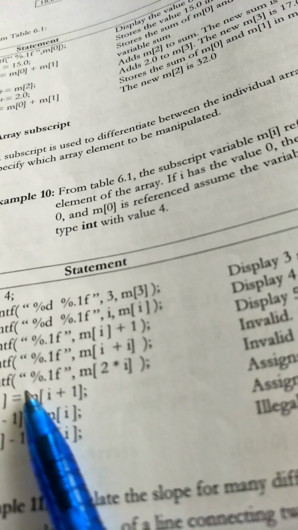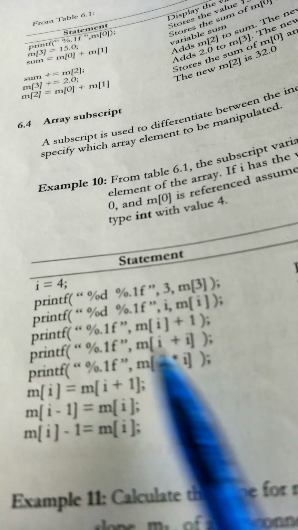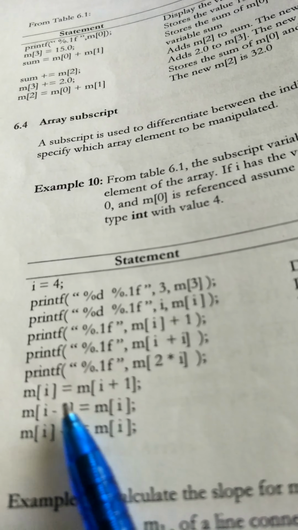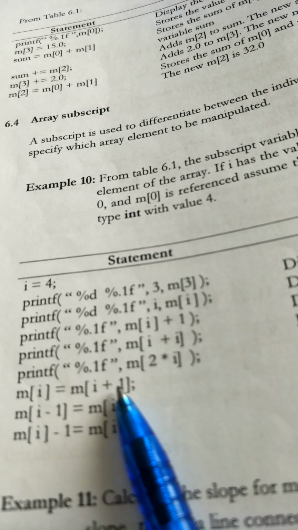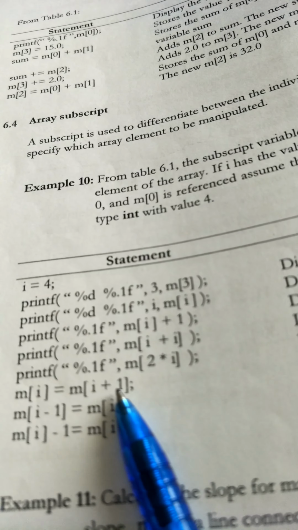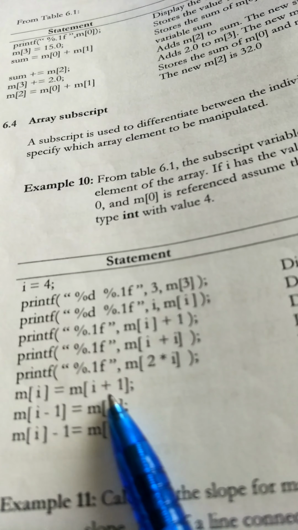In this case, also invalid. Yeah, invalid, because the reason is we have print here. In this case, it's valid. You can do this. So M(i+1), I is 4, so 5.